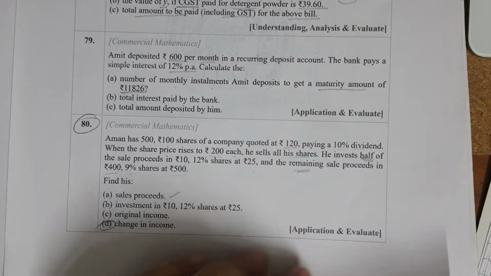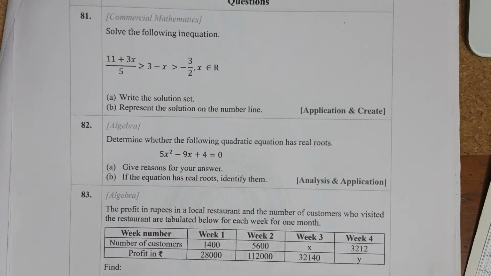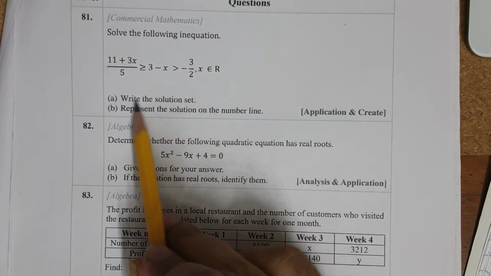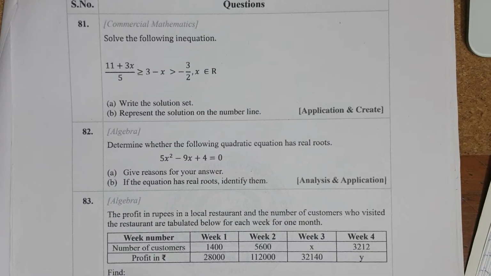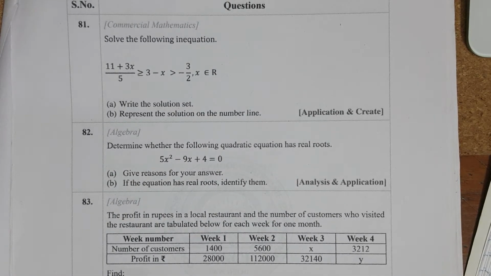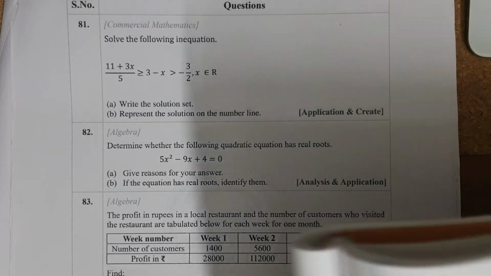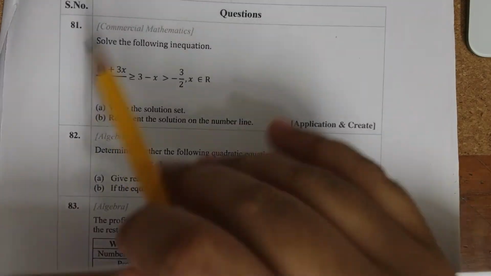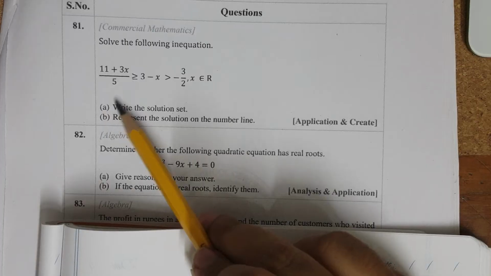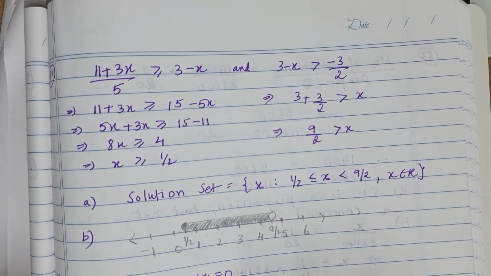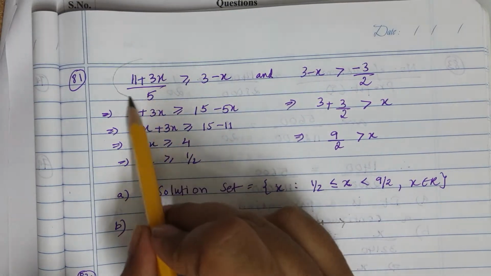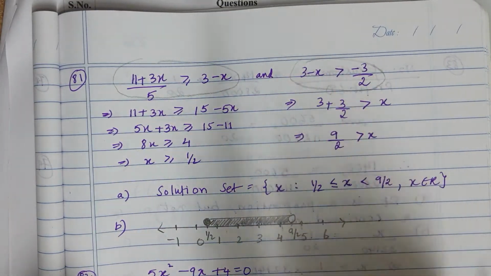Then moving ahead to the next question. It is a question of linear inequation. So you have to solve the following inequation, write the solution set and represent the solution on the number line. It's a very typical question which has been asked many times in previous years. So this combined inequation, initially you can split it into two different inequations like this. So you solve this inequation and this inequation separately.